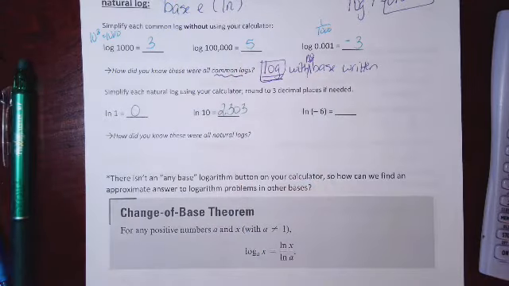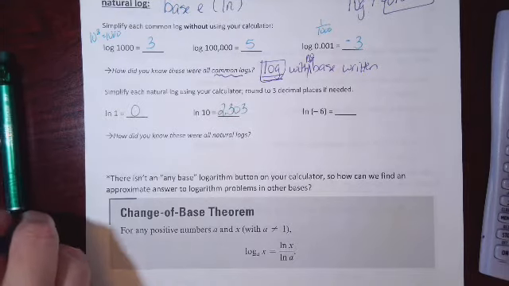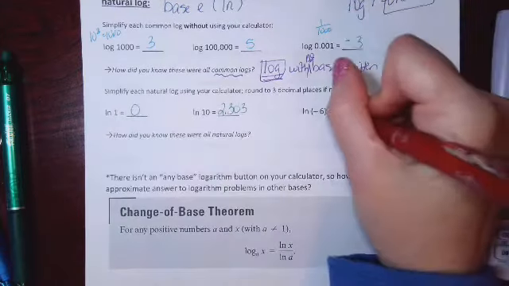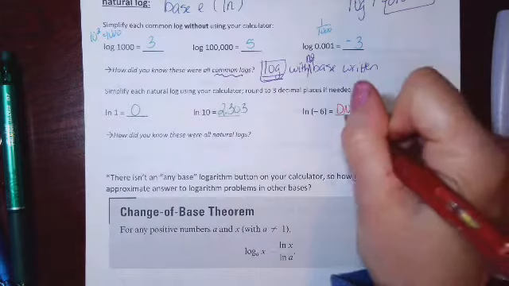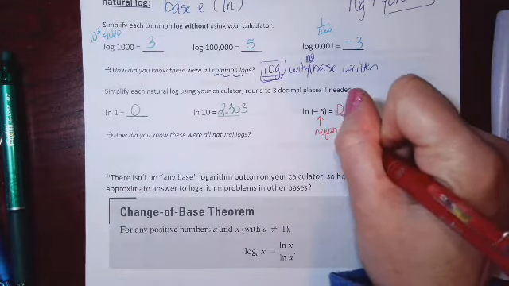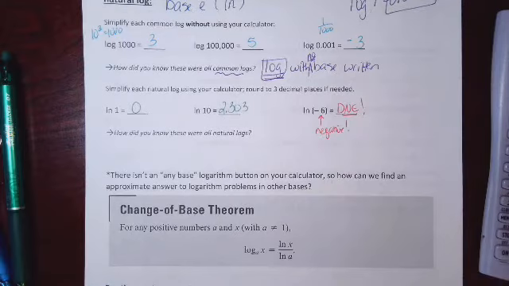Take a look at that next one. What do you think's going on there? Hopefully you recognize that we have a negative argument. When we have a negative argument, that is not going to work. That does not exist because of that negative argument. There is no exponent I can raise a positive value to that's going to give me a negative argument.